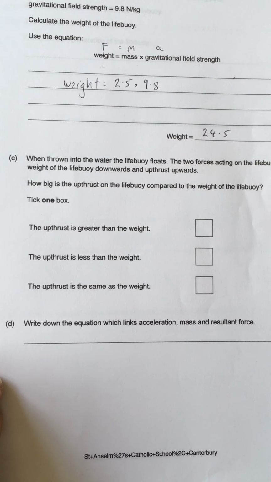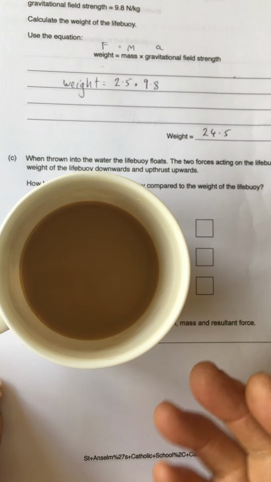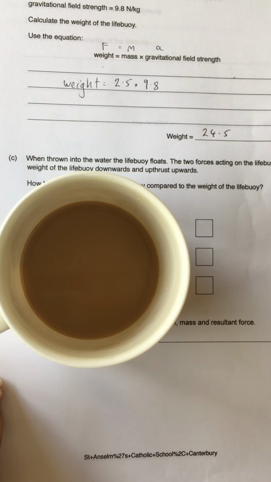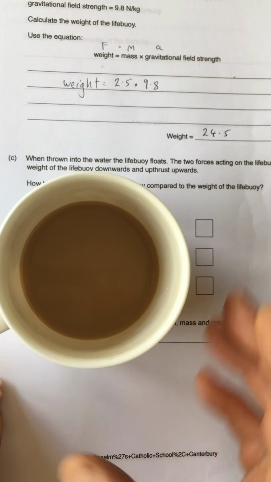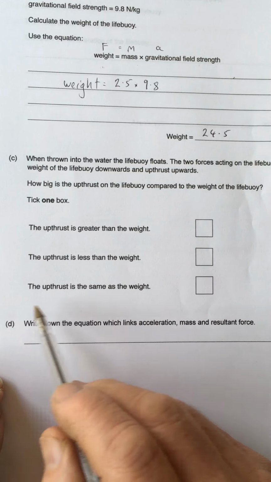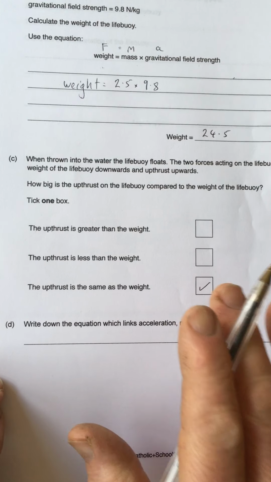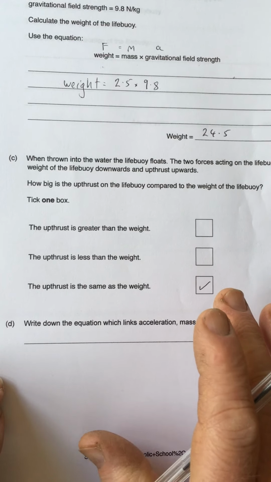Tick one box only. Now, this is like the lesson where I put a stool on the table and said the stool's not moving. Here's my cup of tea. It sits on the table. The force pushing up on it must be the same as the force acting down on the table. They must cancel out. If they didn't, it would either go up or down. So the answer here, the upthrust, is the same as the weight. It floats on the water. It doesn't come out of the water, nor does it sink in the water.